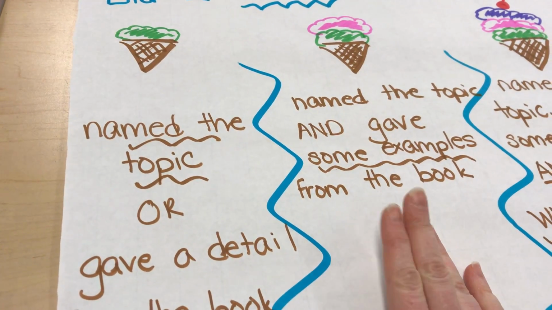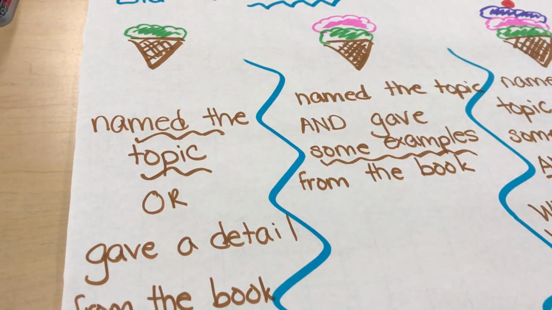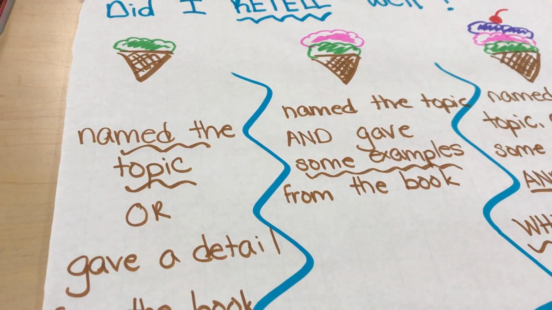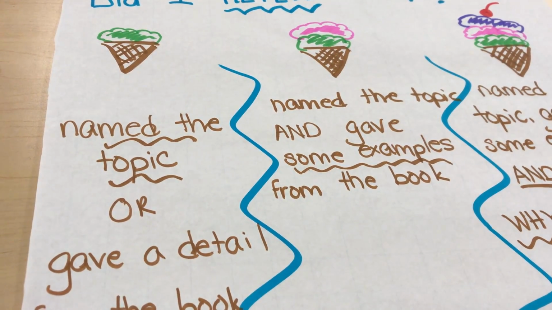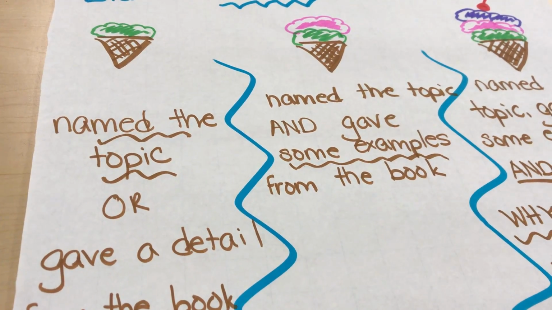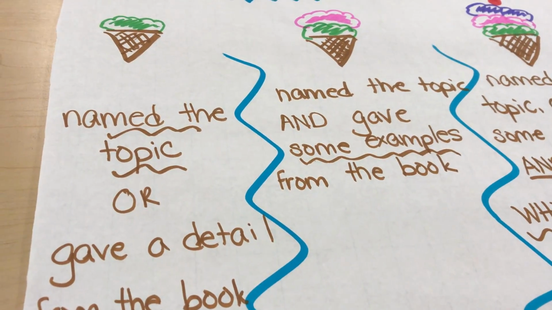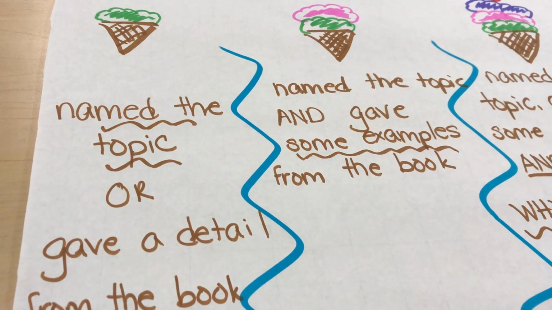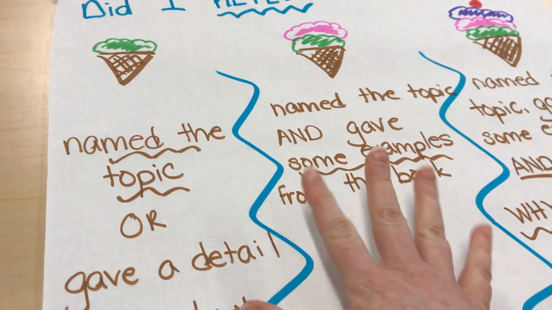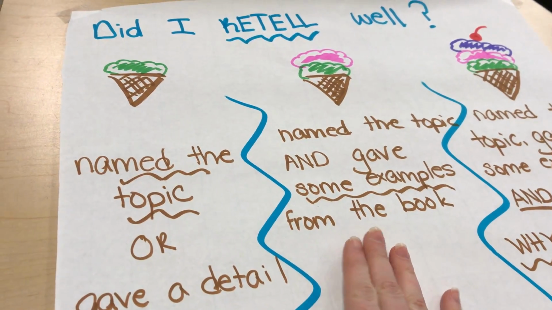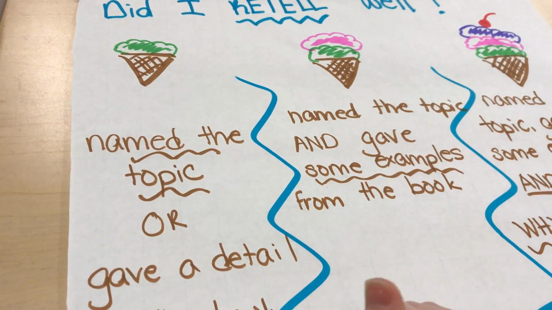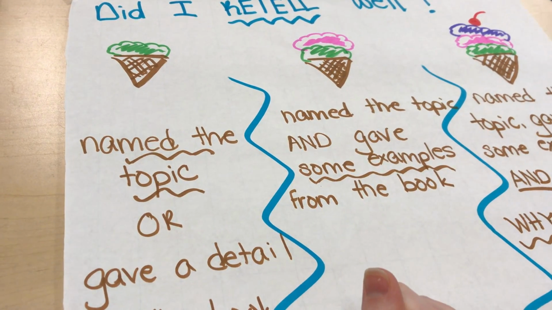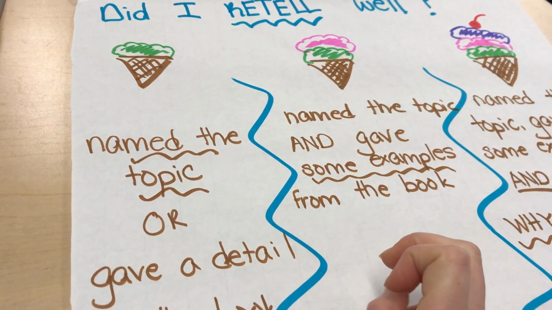I name the topic and I give some examples from the book. So I might say, this book is about monkeys, and in this book I learn what monkeys eat, like flowers or insects, and I learn how they play, and I learn what they do for fun. So I give a few more examples, but I only was specific about what they eat. I didn't really talk about what they play or what they do. I just said they eat bugs and flowers.